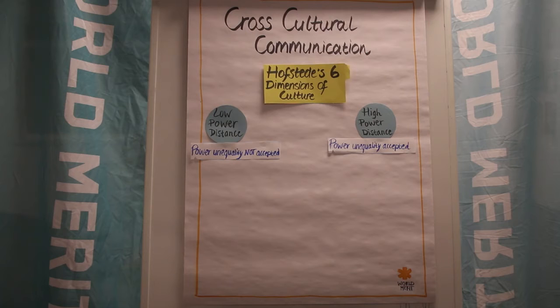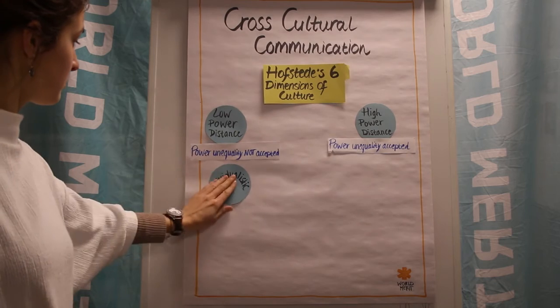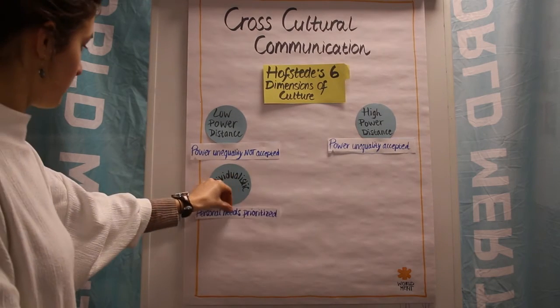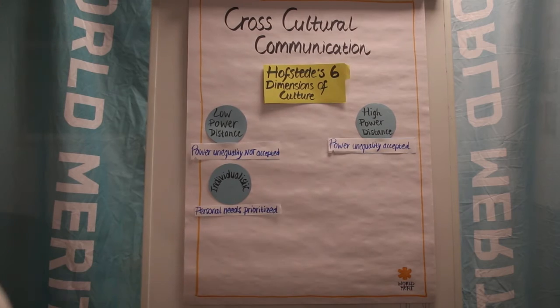And the second dimension of Hofstede is that he defines that a culture can either be individualistic or collectivistic. So an individualistic culture is more focused on personal needs instead of group needs. An example of a culture which is individualistic is that these people feel that speaking one's mind is always good. So it's good to say what's on your mind and be direct about this. Mostly developed and Western countries have an individualistic culture.